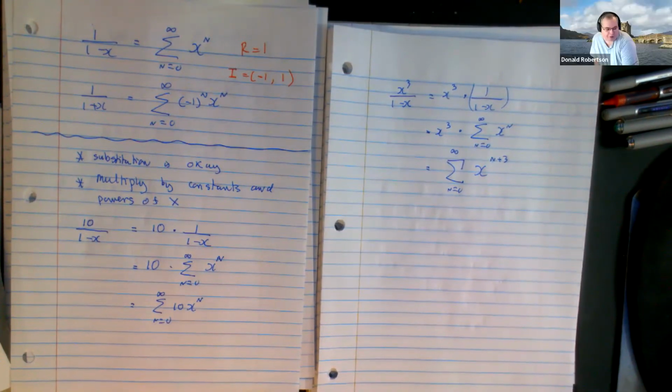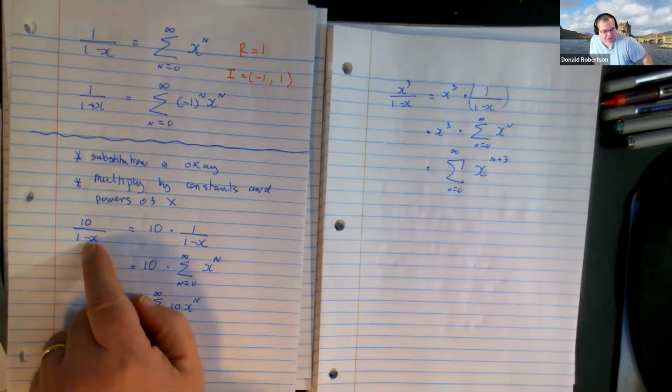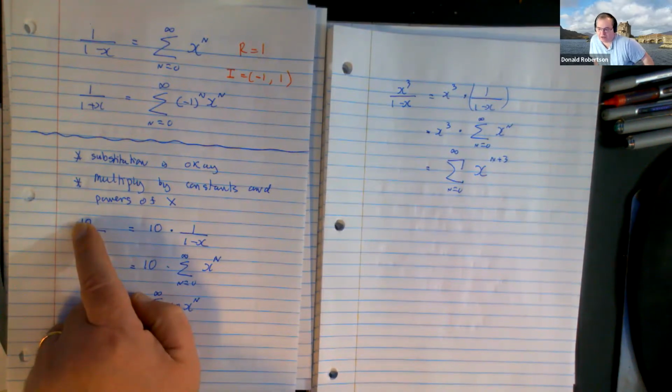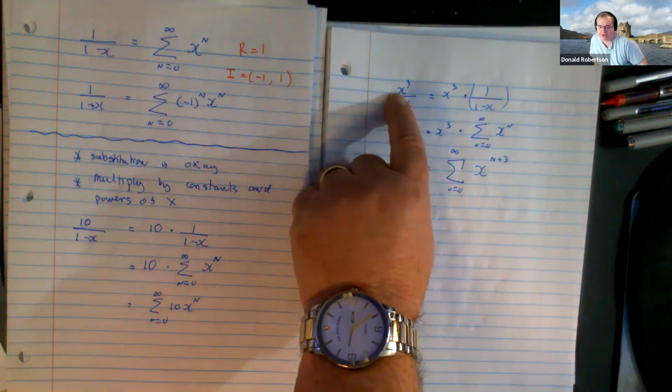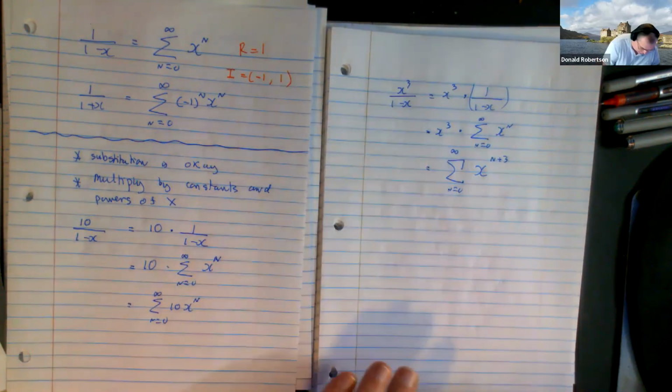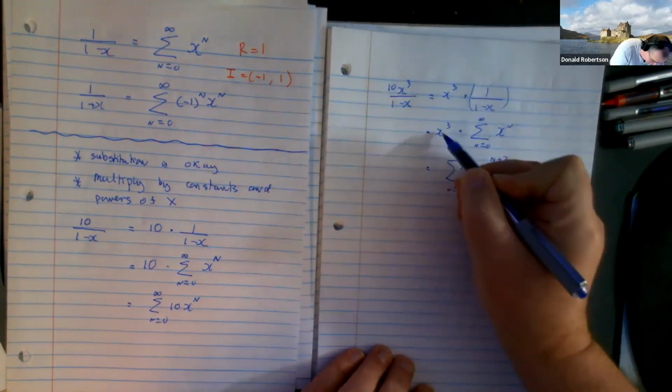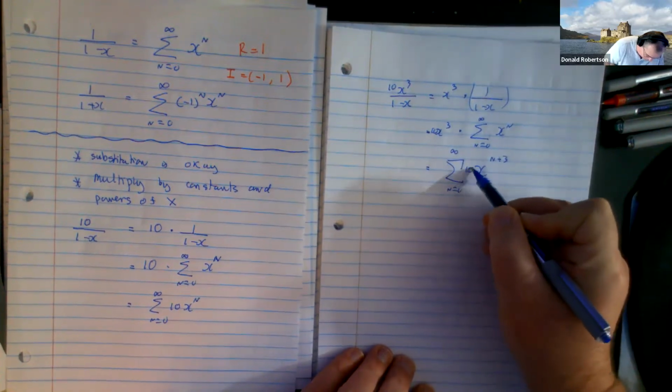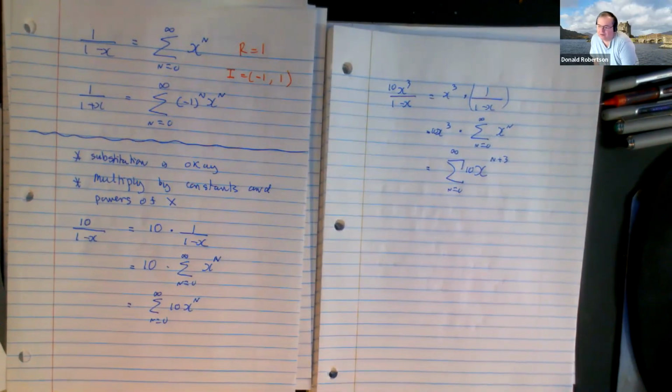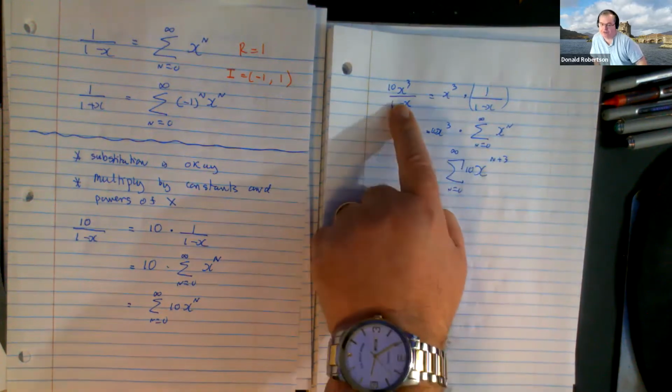Are you comfortable then about any fraction that has 1 minus x on the bottom? Whether you put a 10 or an x cubed. Couldn't I have put 10x cubed here, right? In fact, since I've got it, let's do it. 10x cubed. Wouldn't that be the only difference? Right. So that's a good start, right? We now have power series, Taylor series, for fractions that look like that.